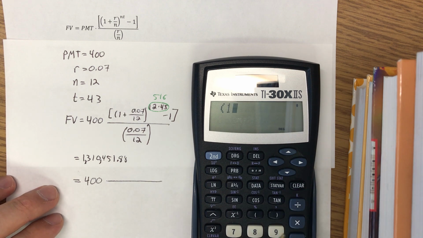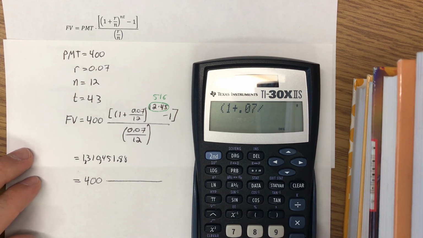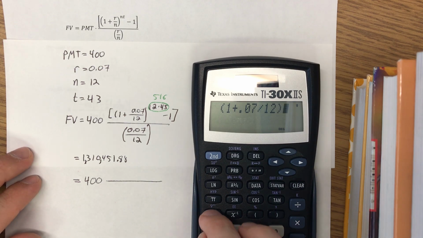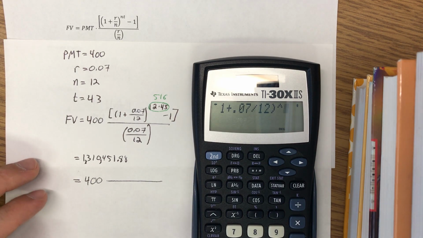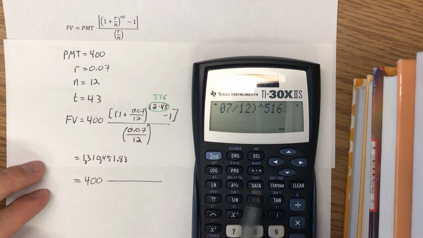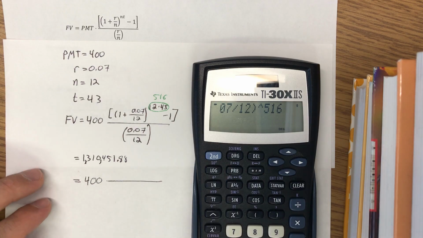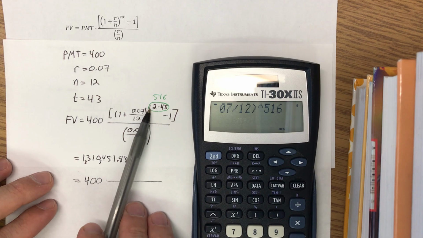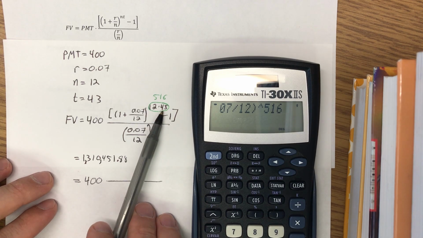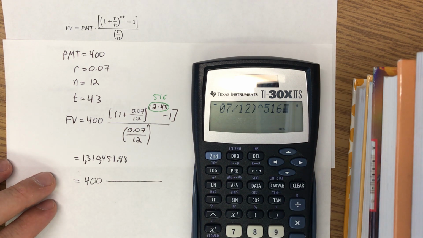Clear out your calculator. We can start typing parentheses 1 plus 0.07 divide by 12, close parentheses, exponent button. Now here, we're going to type in 516. If you try to type in 12 times 43, just like that, this calculator will misinterpret what you mean, and it will think that only 12 is the exponent, and 43 is just a random number you're multiplying by afterwards. So that's why we wanted to compute that ahead of time. Now that we've done this, we are going to subtract 1. That's everything from the numerator of the fraction, so I can hit enter.